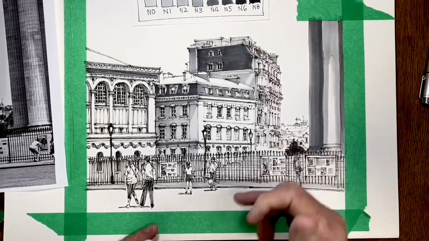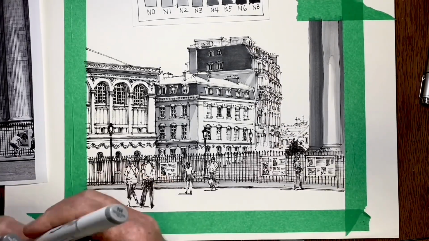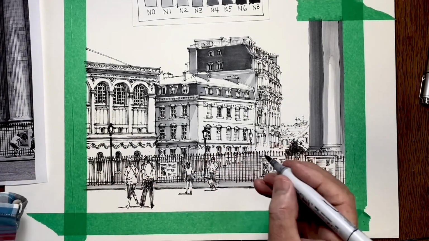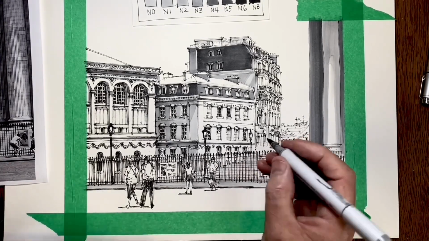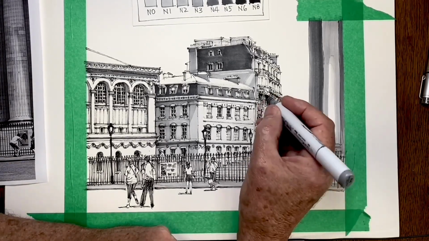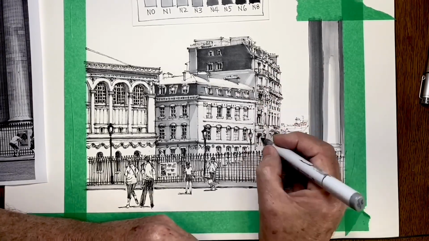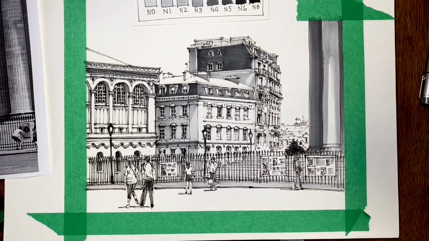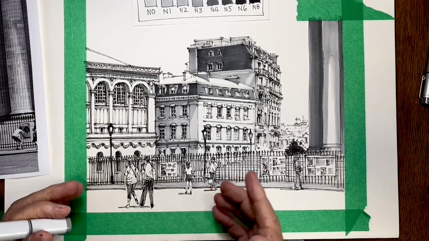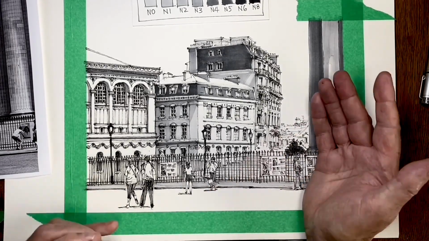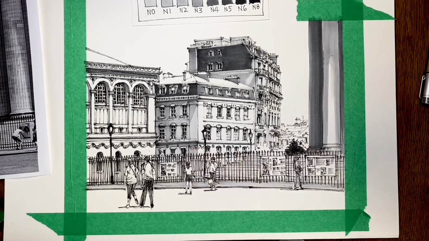So now we'll work on this facade here, and there are some quite dark shadows under the overhangs, and I'm going to use N4 for those. I think that's enough. It is a much lighter touch because it's further away. Part of using our tone work to show distance and to create a sense of depth is to use a lighter touch, not just with the line, but also with the tone the further away we go.